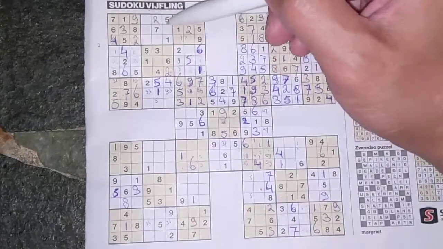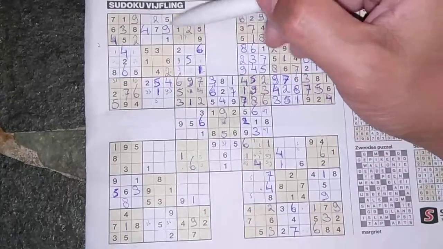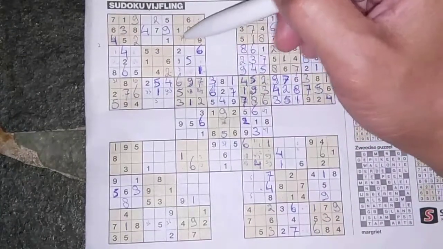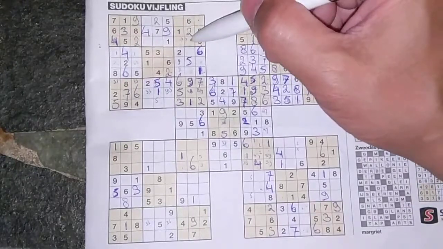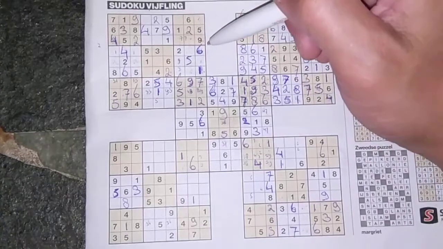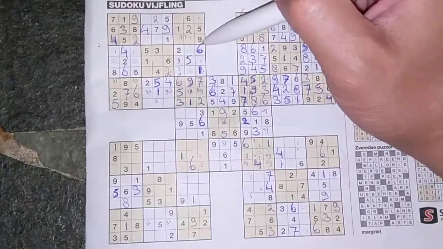We have a 4 here, no 4 there. 4 should be here, and a 9 goes there. 9 in this row, 9 in the second row, so in the third row, the only 2 places for the 9 here or there. I see here 9. Oh, we have a 9 here. Almost made a mistake. We have a 9 here.